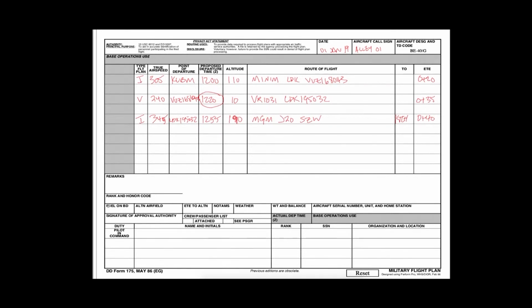Now, we already know how to fill out this portion. So if you have any questions, just review the previous videos or find an instructor and ask them the questions, or as always, consult the GP Chapter 4. For remarks, we're going to add a few things. First, we're going to put our low-level information. So we're planning to fly VR 1031. We're going to put E for entry time, which is 1220. X for exit time, which is going to be 1255.